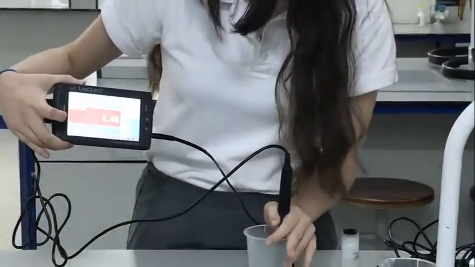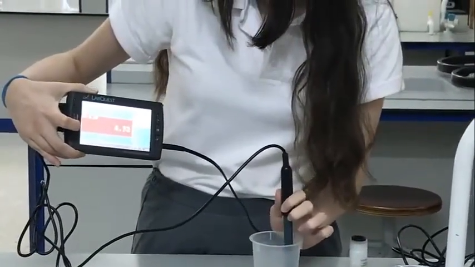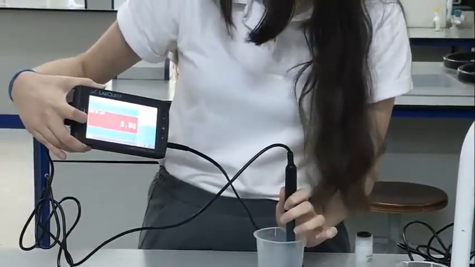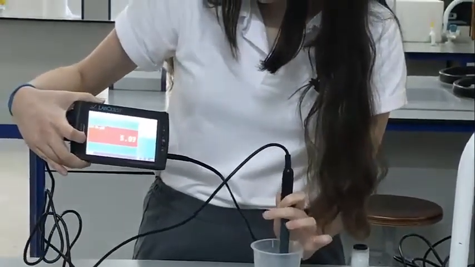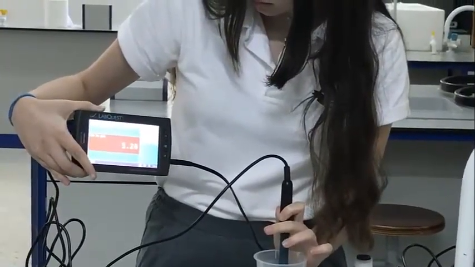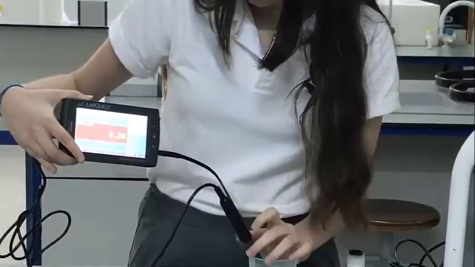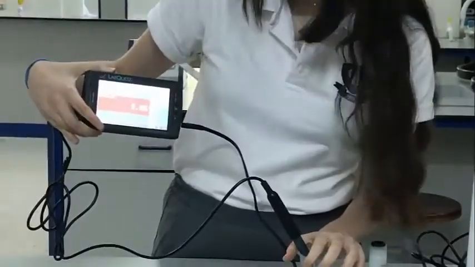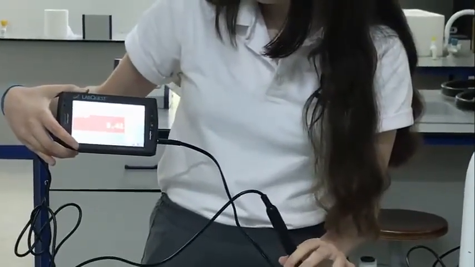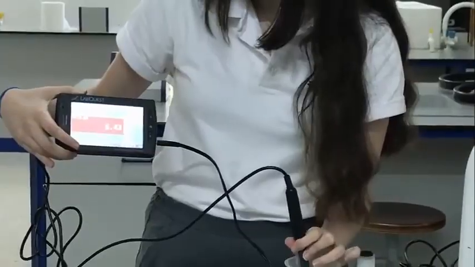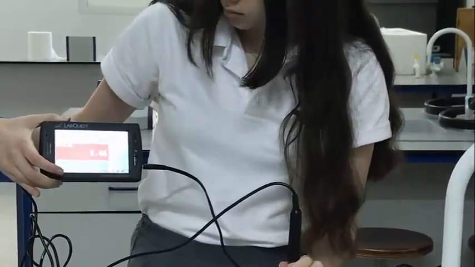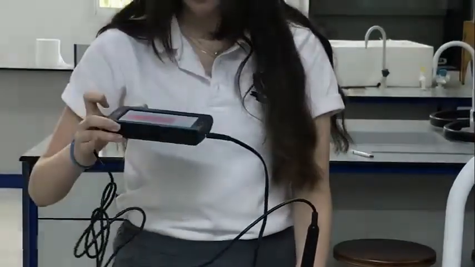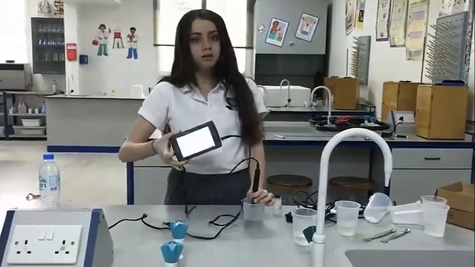Increasing. Continuing to change. It's approximately 5.47 and 5.49 actually.